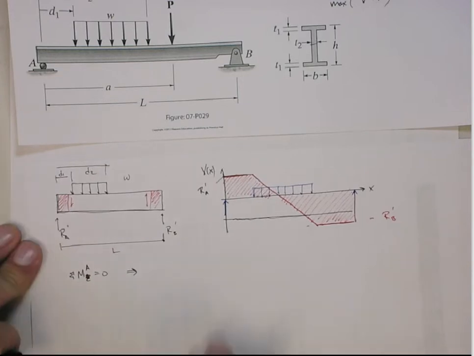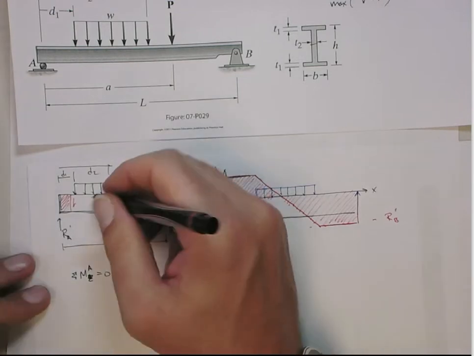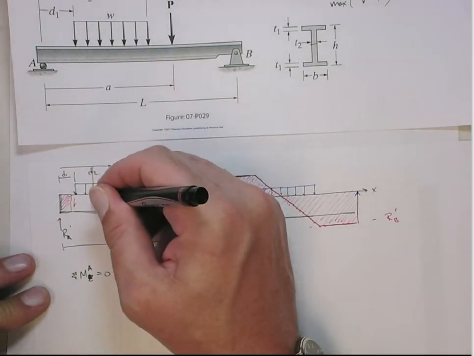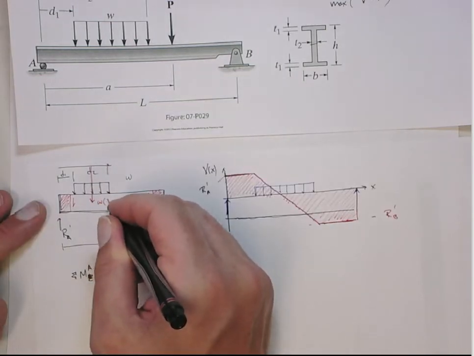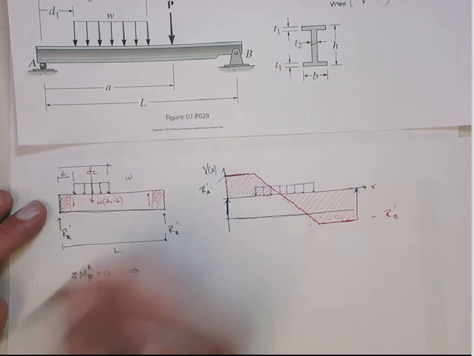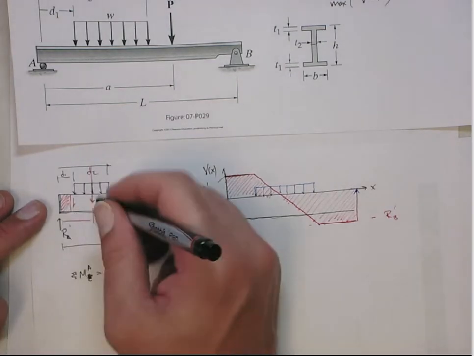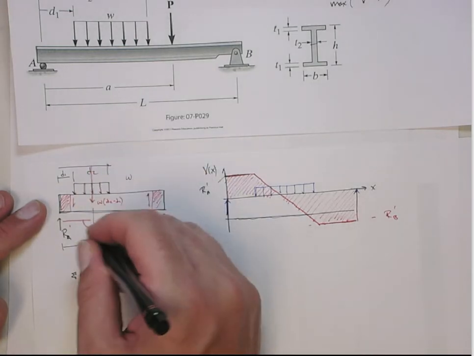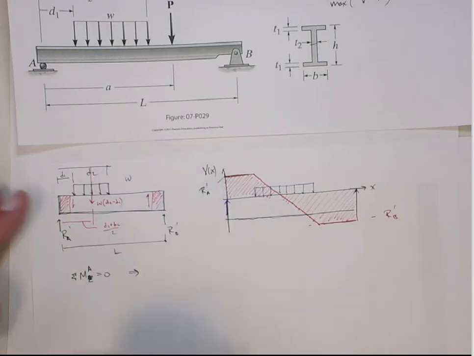All right? This has an effective load going through here. Its value is going to be W times D2 minus D1. And the point which it goes through is going to be halfway between D1 and D2, right? So this is D1 plus D2 over 2, just the average, right?